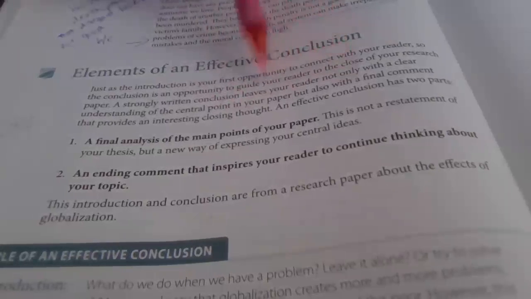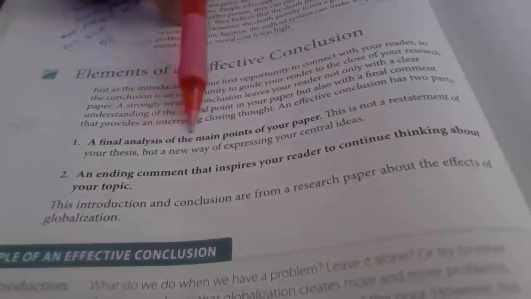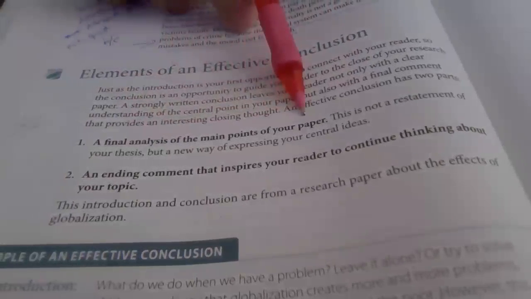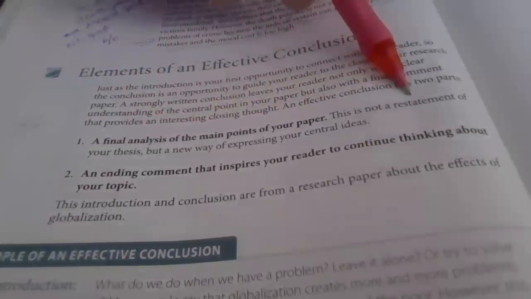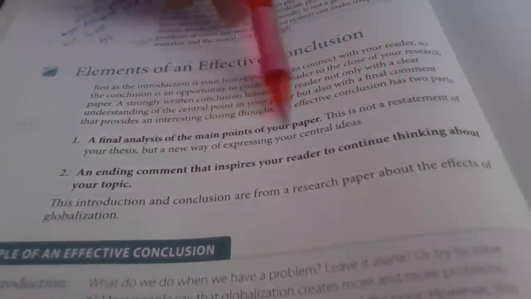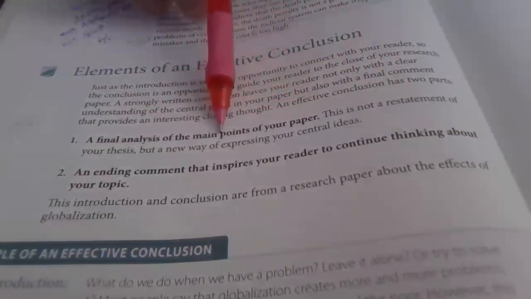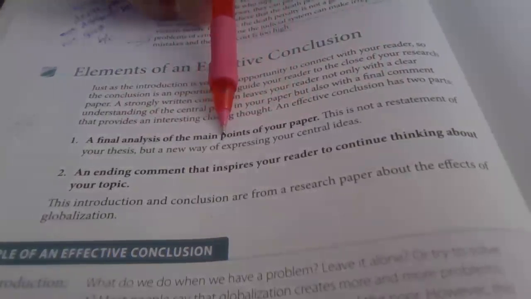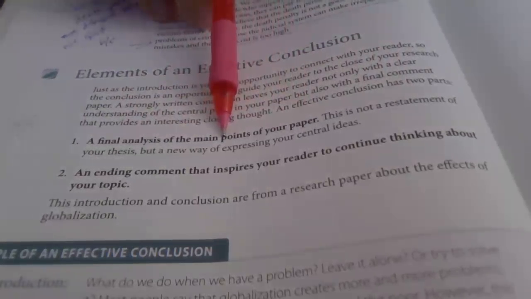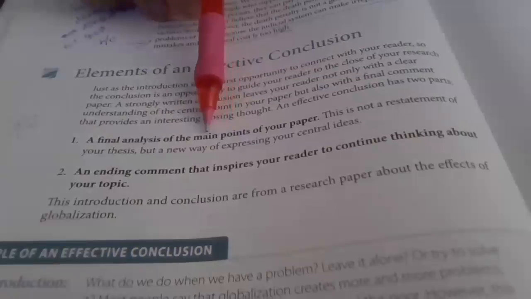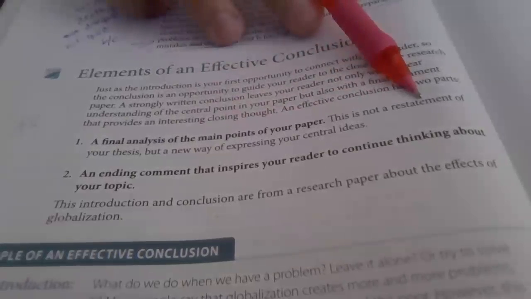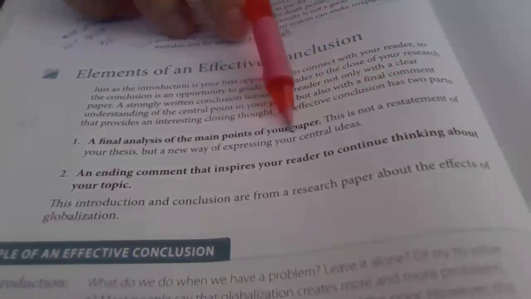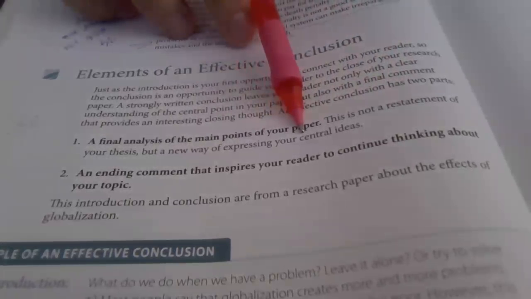An effective conclusion has two parts. Number one, a final analysis of the main points of your paper. So yeah, this is not an exact restatement, but a new way of expressing your central ideas. So let me clarify. In 273, we practiced restating our thesis, if you remember, with just different words, right? Synonyms and different sentence order. As we mature our essay writing skills, it's not going to be an exact restatement, but another way of explaining our central thesis, right?